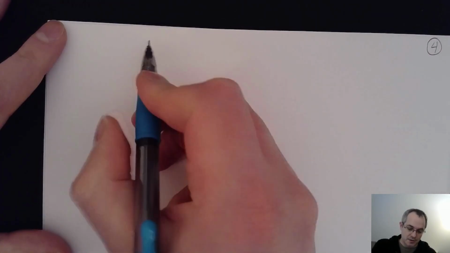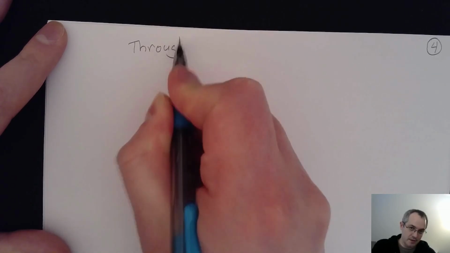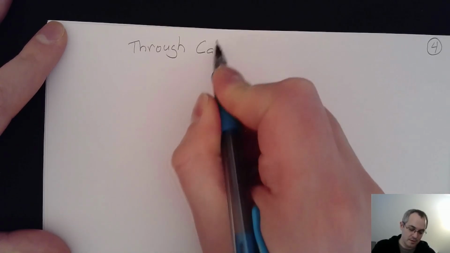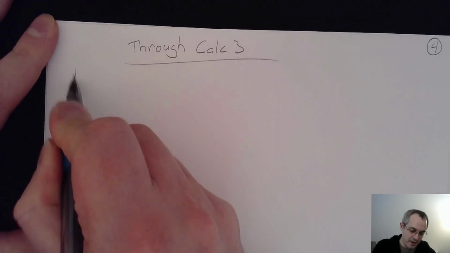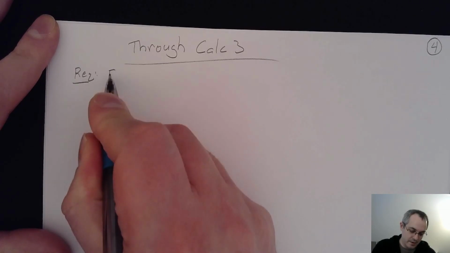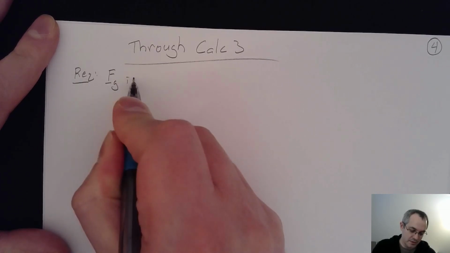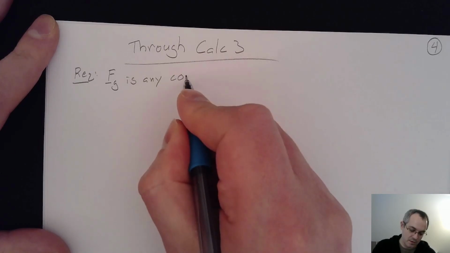It's not too crazy. So this is going to be through Calc 3. We're going to have to require that our gravitational force is any conservative force.